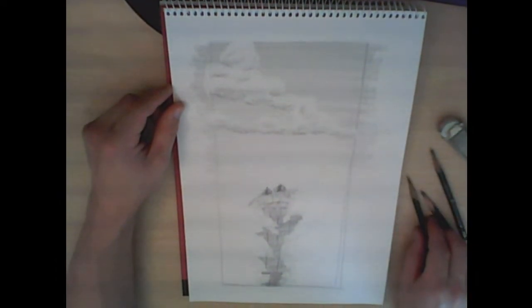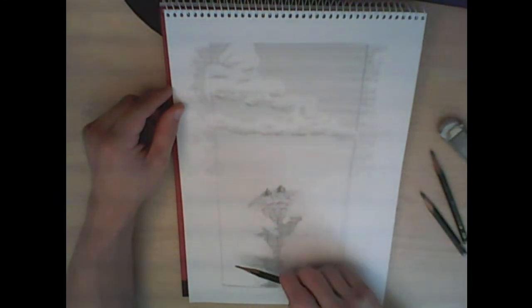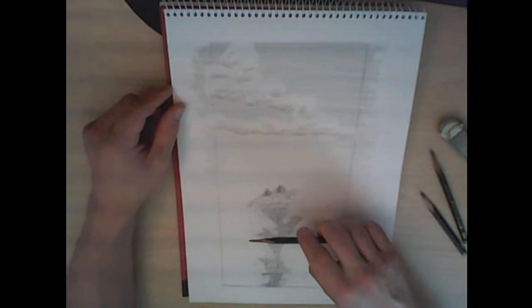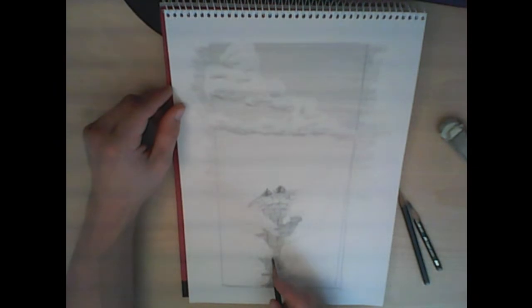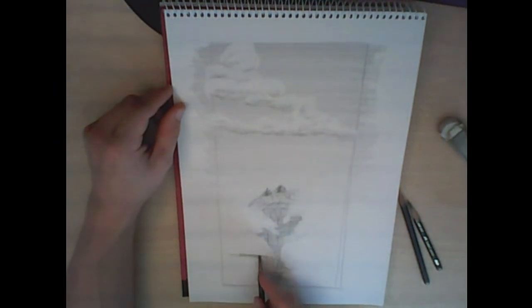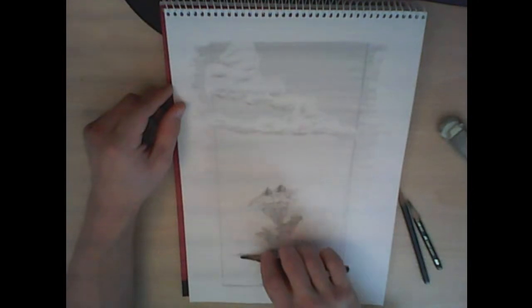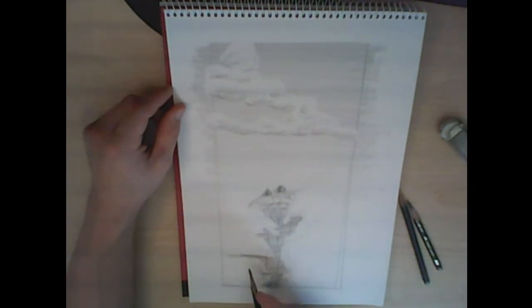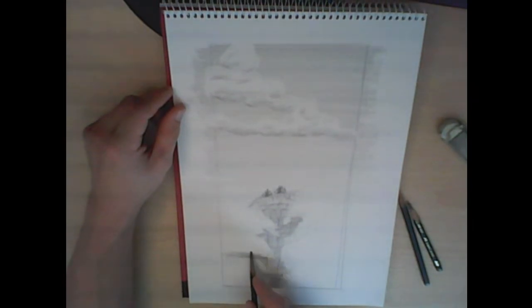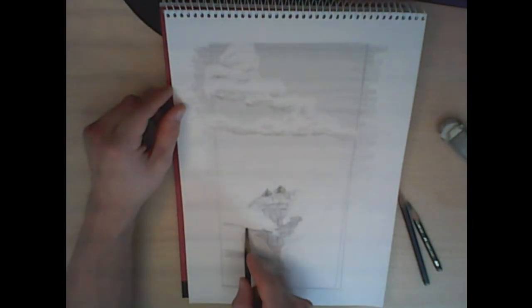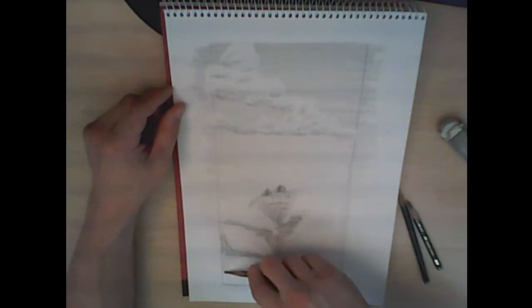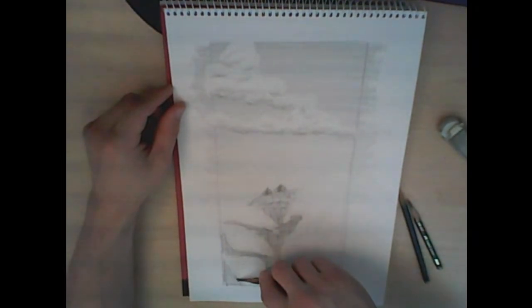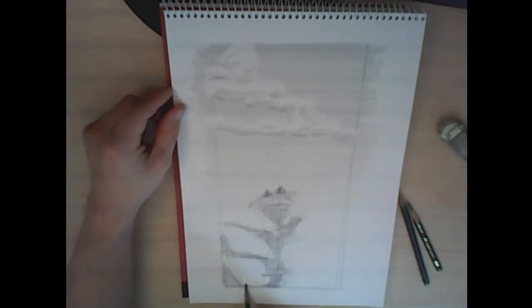Now the next one is going to be this tree on the left. I'll take the 3B pencil, and at the bottom of each of those volumes I'll have a shadow, and on the inside of the tree it's going to be darker as well. The light's going to touch on the outside, and the inside is rather dark.